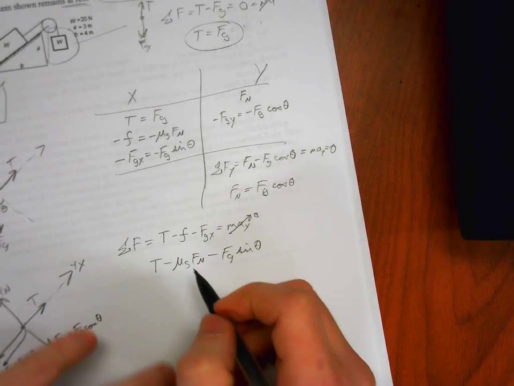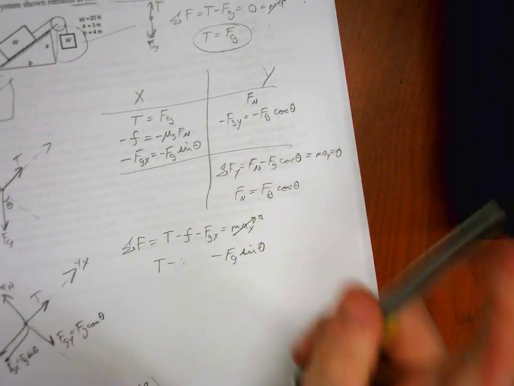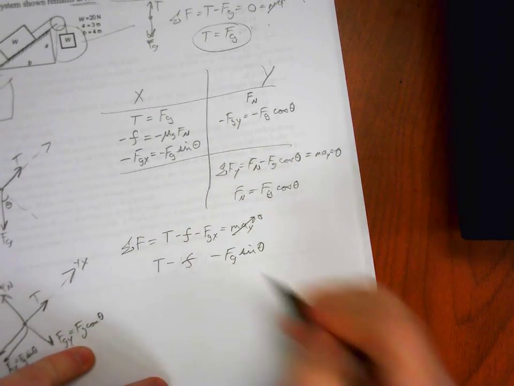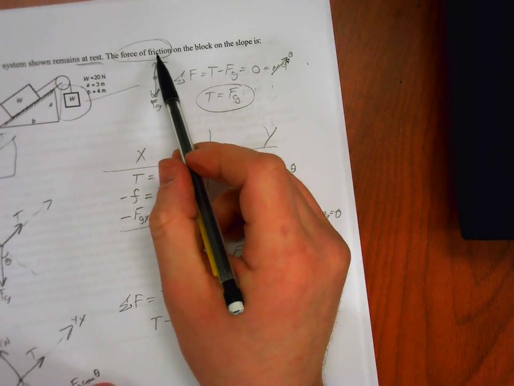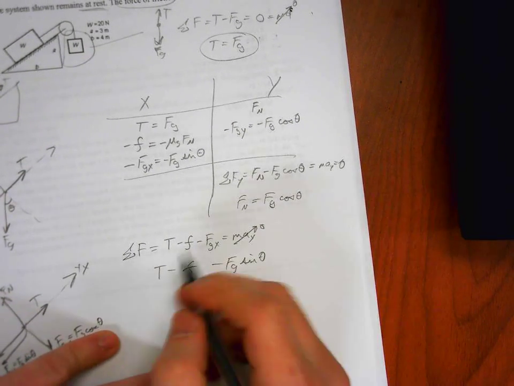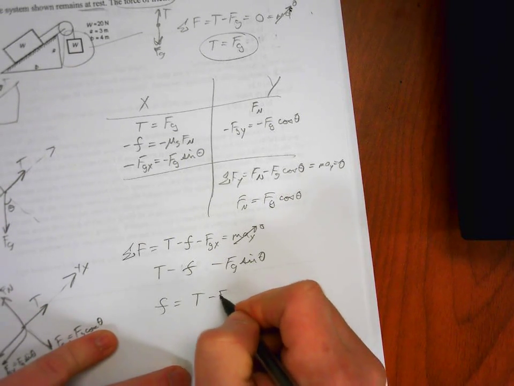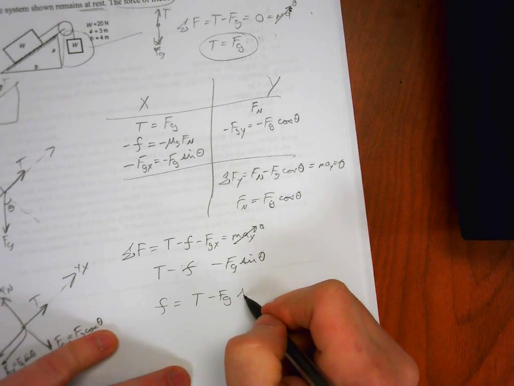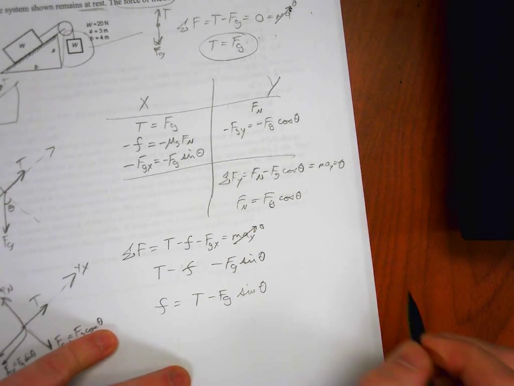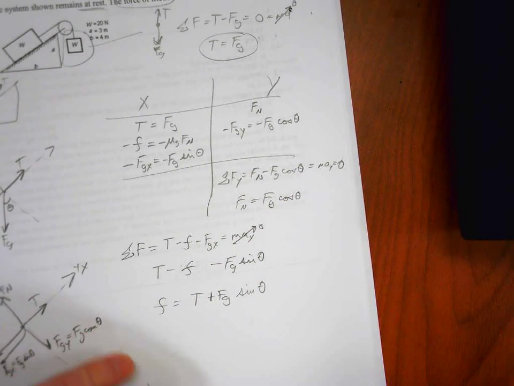I'm sorry, we didn't have to break down the force of friction. The problem just asks us what is the force of friction. So I didn't have to break that down any. So the force of friction then is equal to T tension minus Fg sine theta.